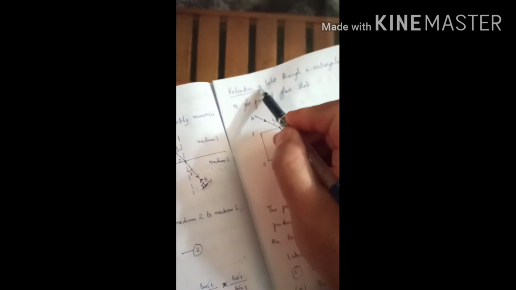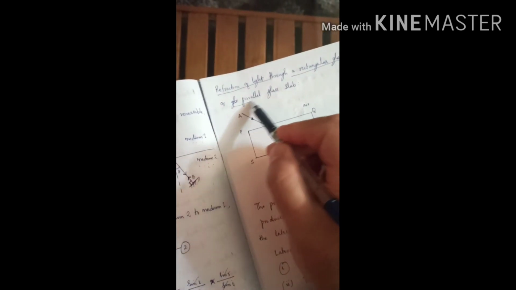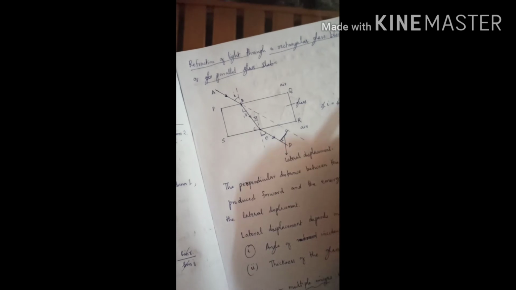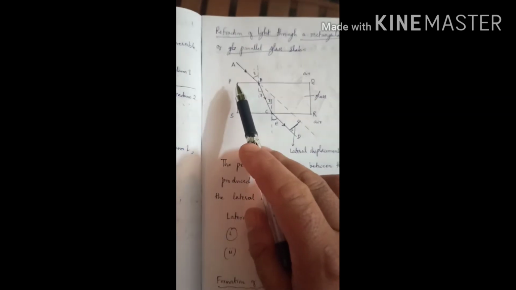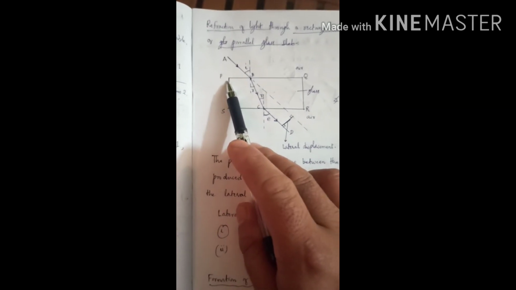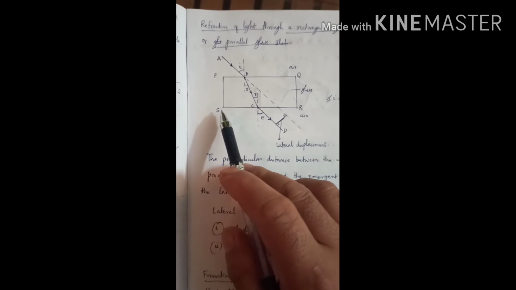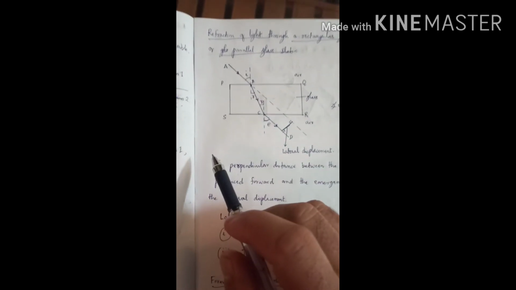Now the next thing is the refraction of light. Refraction of light through a rectangular glass block or a parallel glass block. This can be called a rectangular parallelepiped. This rectangular glass block I marked as P, Q, R and S. This is the rectangular glass block.